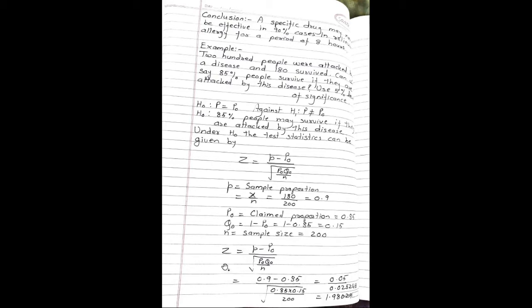So Z is equal to P minus P naught upon square root of P naught Q naught upon N, which is nothing but 0.9 minus 0.85 divided by square root of 0.85 into 0.15 divided by 200. So the answer is 0.05 divided by 0.025248. If we perform the division, the Z calculated value is given by 1.98029.